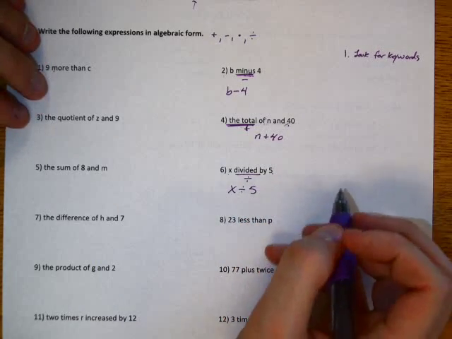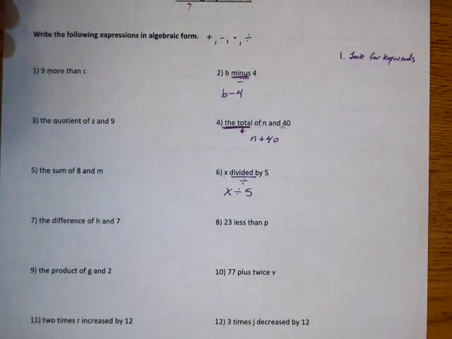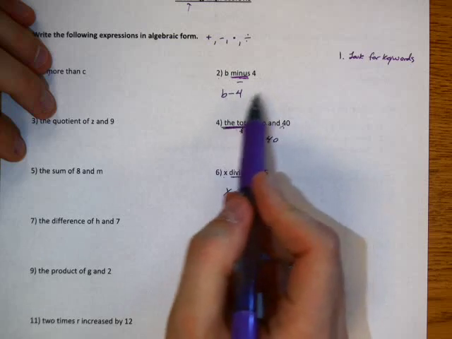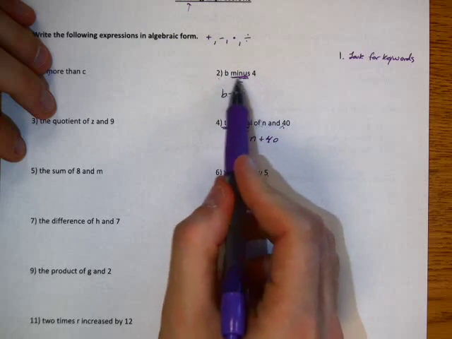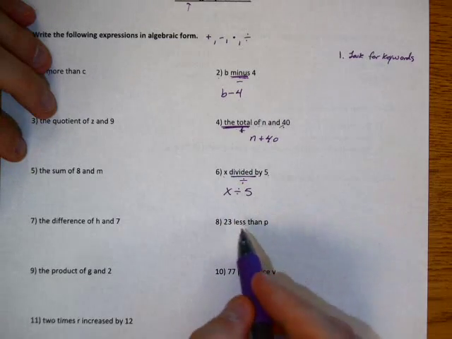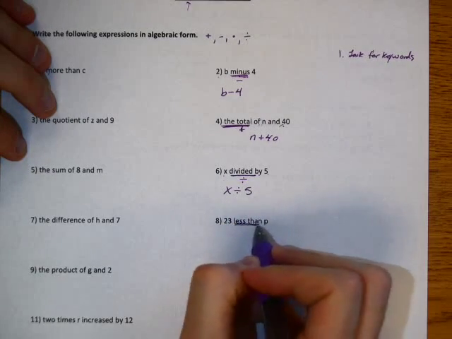Okay. So in math, just like in English, there are always exceptions to the rules. In these examples, the numbers came in the same order they appeared, and the keywords told us what operation to put between them. Well, less than is one of those exceptional phrases.